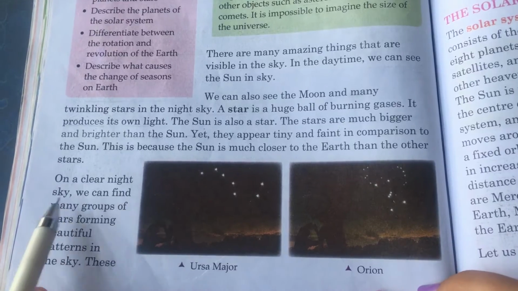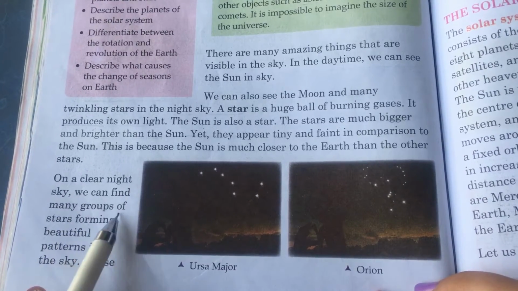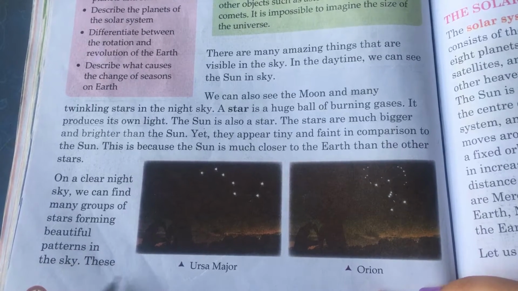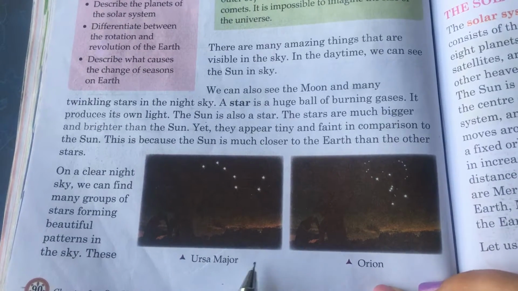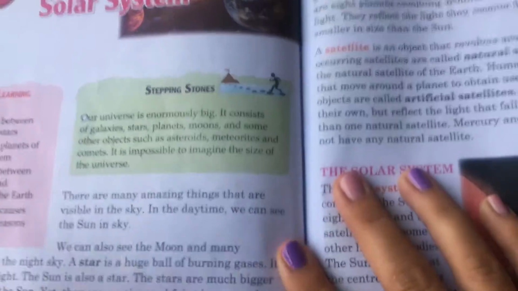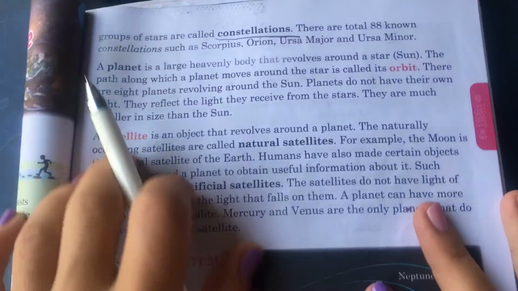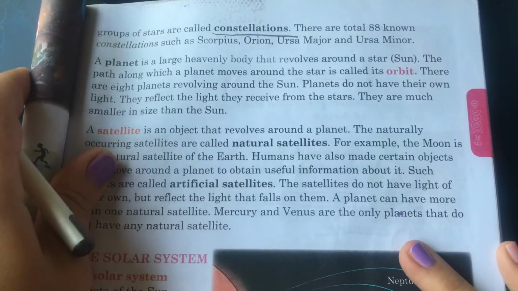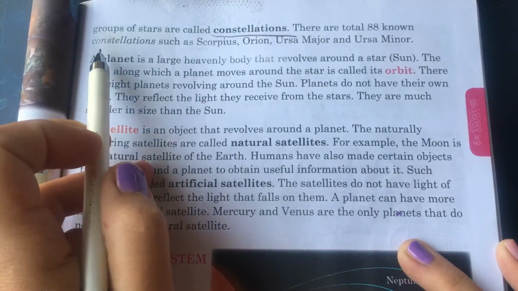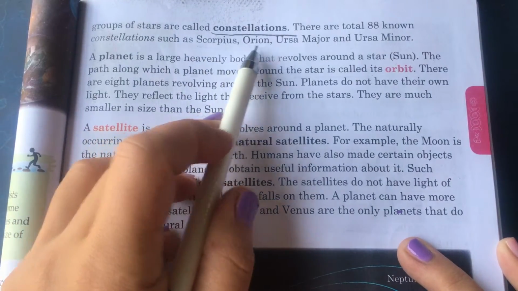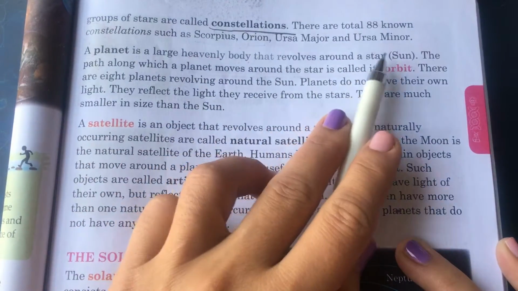On a clear night sky, we can find many groups of stars forming beautiful patterns in the sky. This is Ursa Major and Orion. These groups of stars are called constellations. There are a total of 88 known constellations such as Scorpius, Orion, Ursa Major, and Ursa Minor.